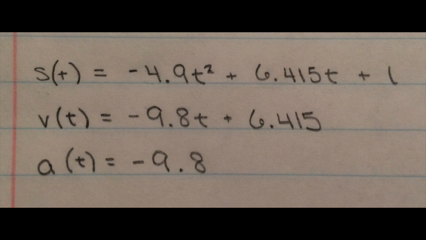Now that we know the initial velocity, we can create our position formula using the same kinematics equation as in the last step. By taking the first and second derivatives of that equation, we can find the velocity and acceleration formulas. Please note that the acceleration is negative because in the first half of flight, acceleration impedes motion.